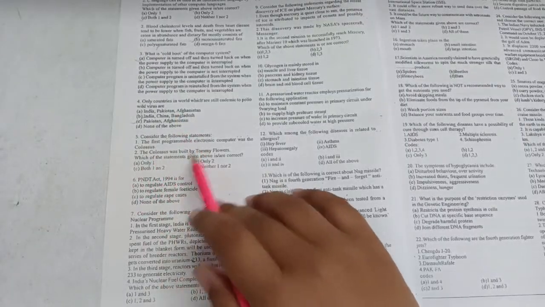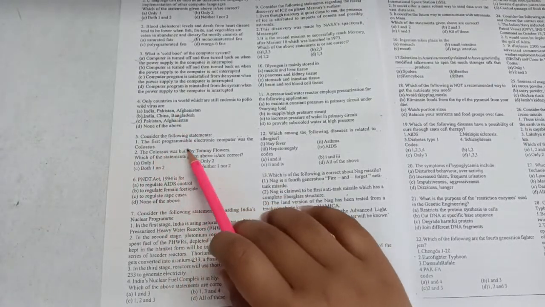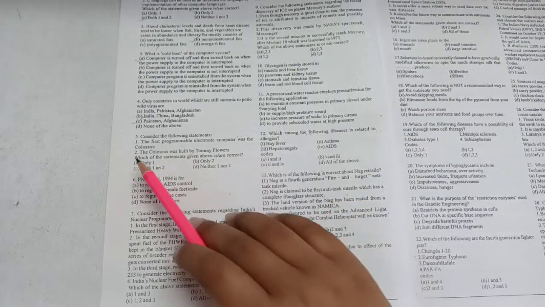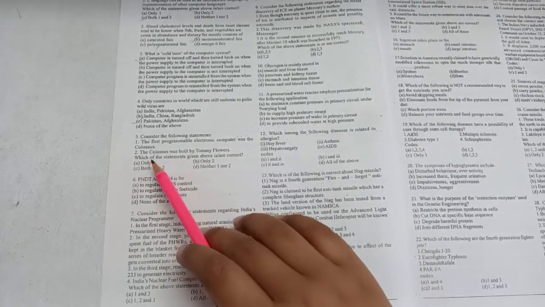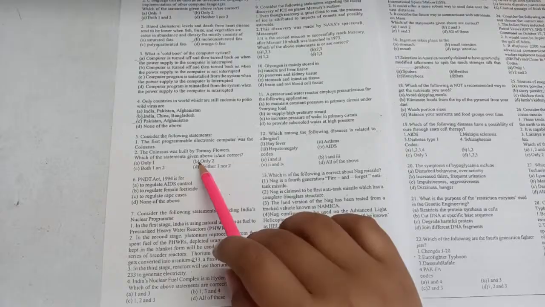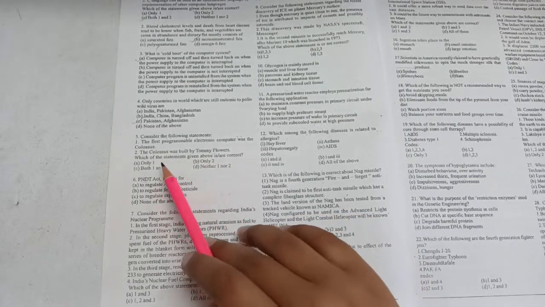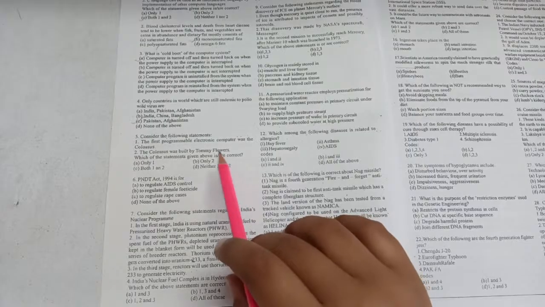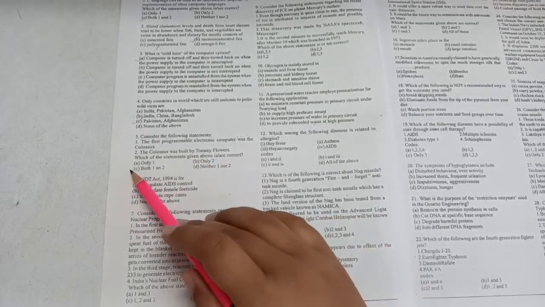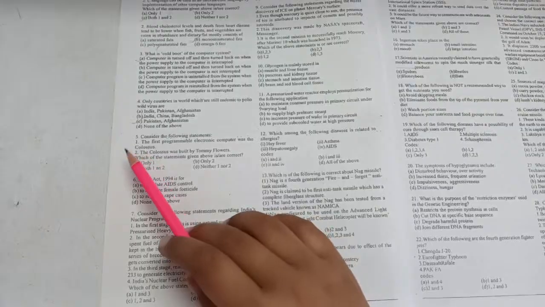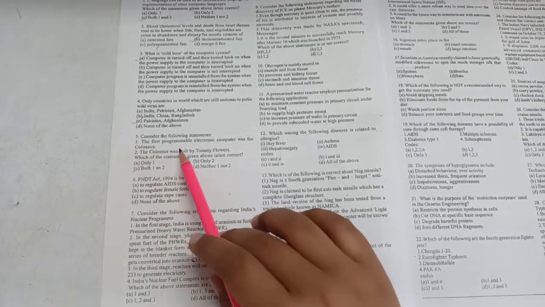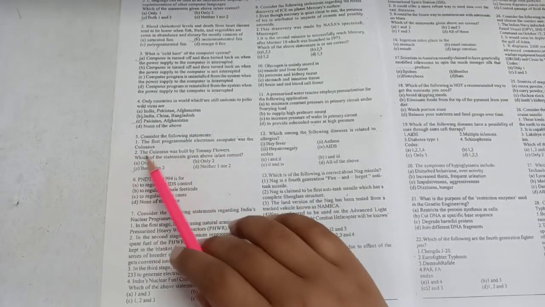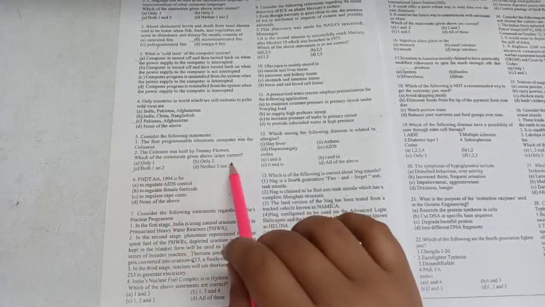Consider the following statements. The first programmable electronic computer was the Colossus. The Colossus was built by Tommy Flowers. Which of the statements given above is or are correct? तो इसका आंसर है ऑप्शन C, both 1 and 2. The first programmable electronic computer was the Colossus. The Colossus was built by Tommy Flowers.